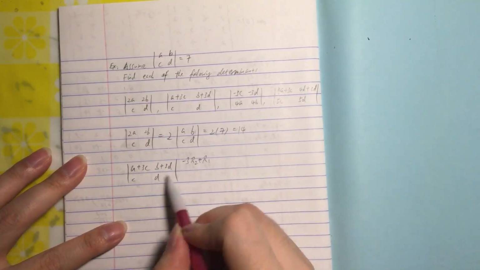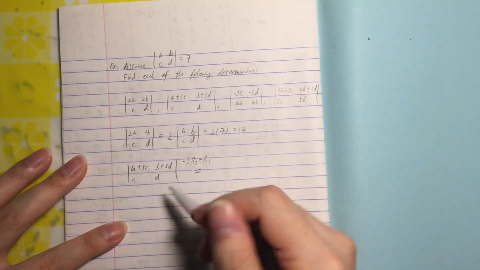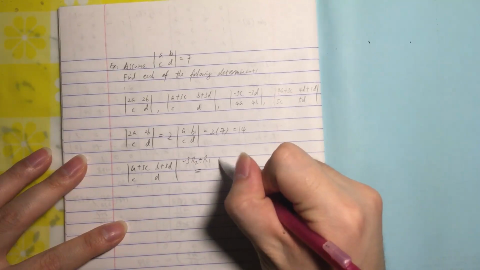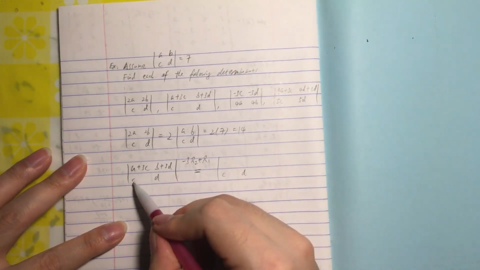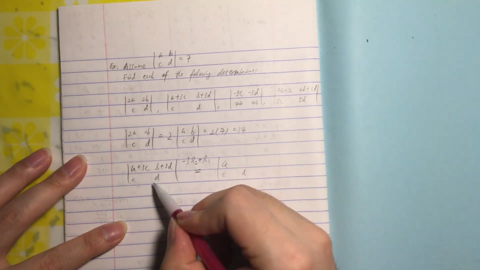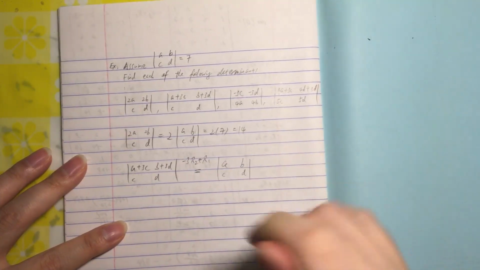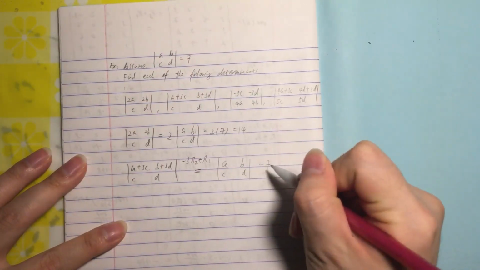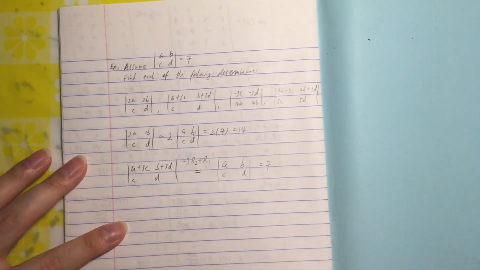When I multiply a row by a constant, add it to another row, determinant stays the same. If I multiply second row by negative 3, add it to the first row, second row stays the same. Negative 3 times C is negative 3C, add it to the first row, I get A. Negative 3 times D is negative 3D, add it to the first row, I get B. That's exactly the same as the given matrix. So this determinant is 7. So the determinant of this matrix is also 7.